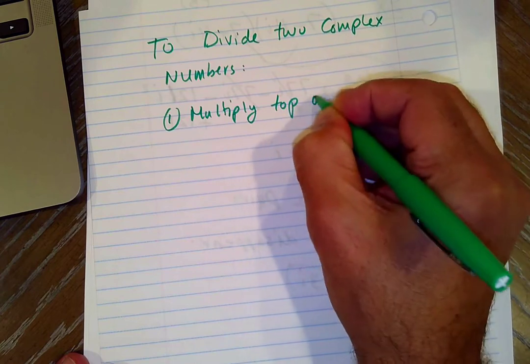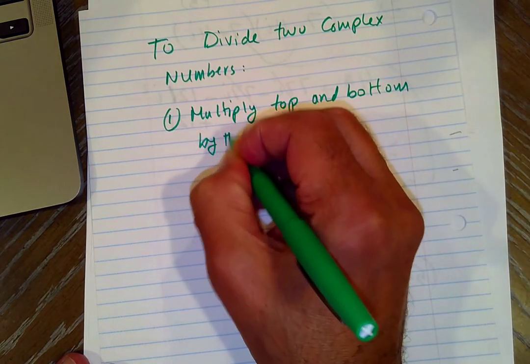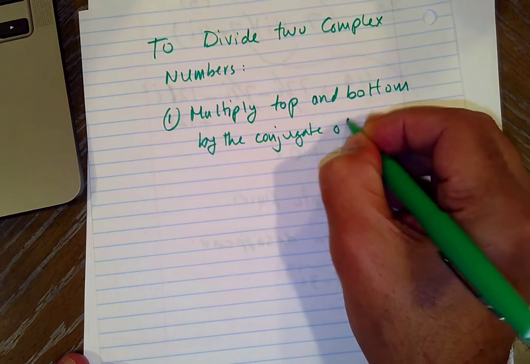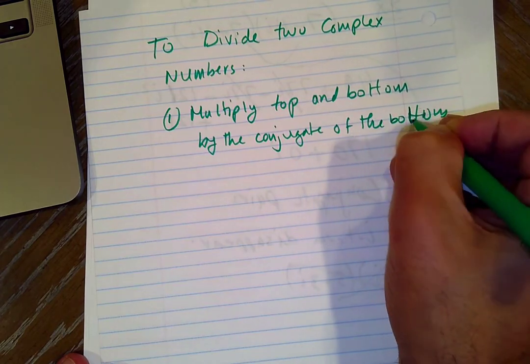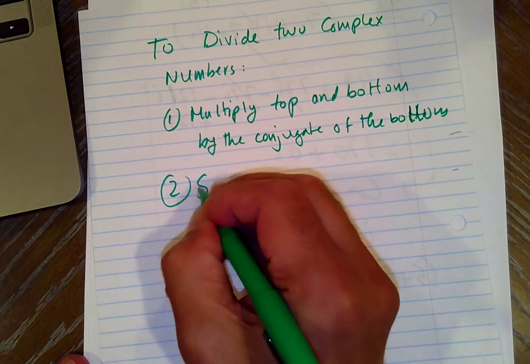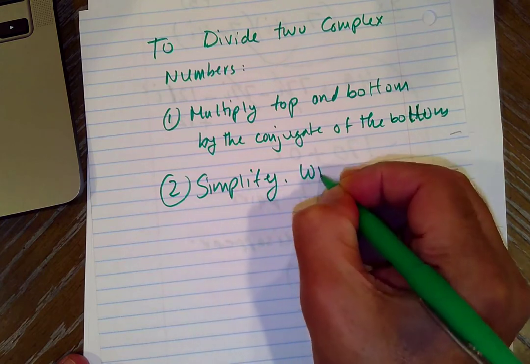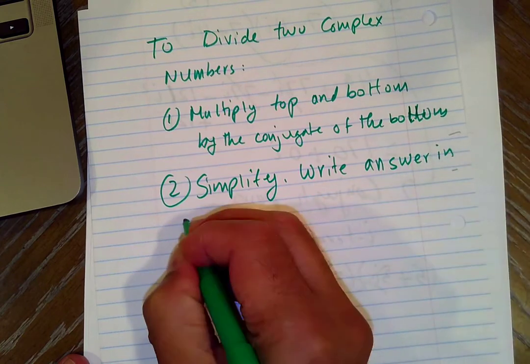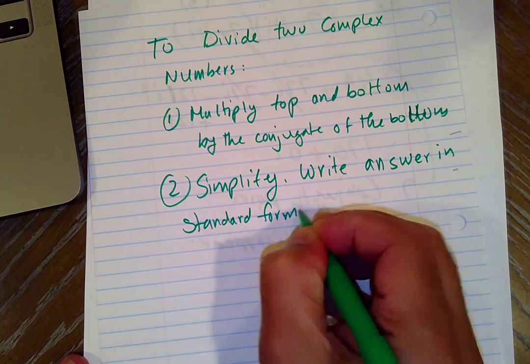Multiply the top and bottom of the fraction by the conjugate of the bottom, and then simplify and write your answer in standard form.